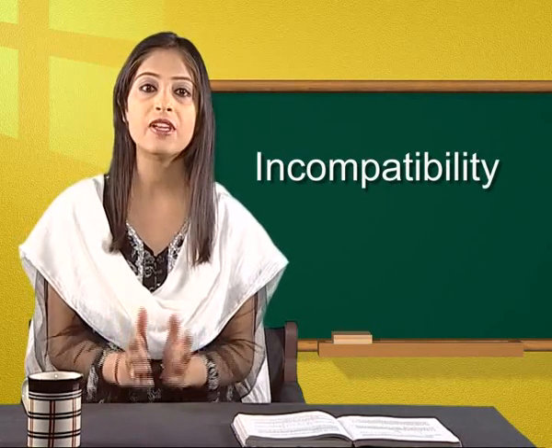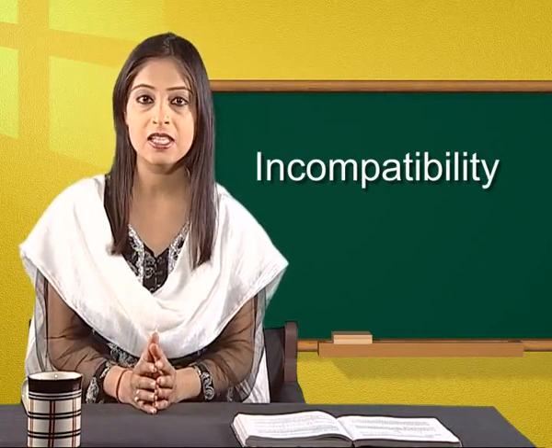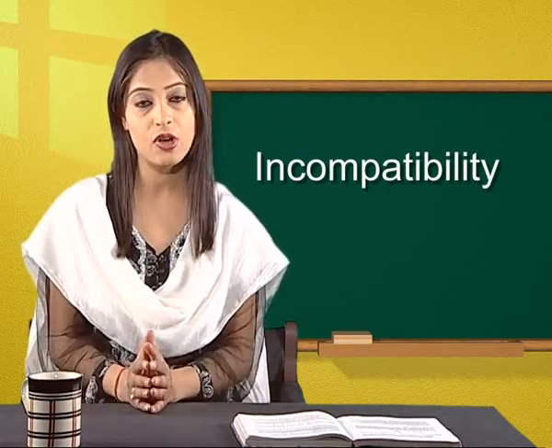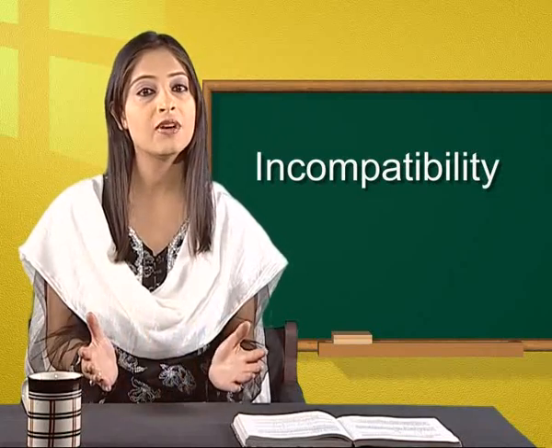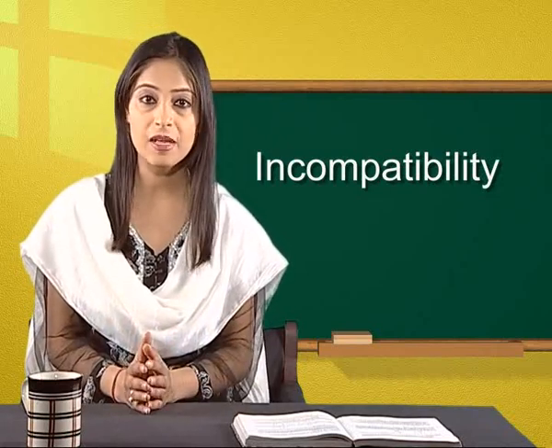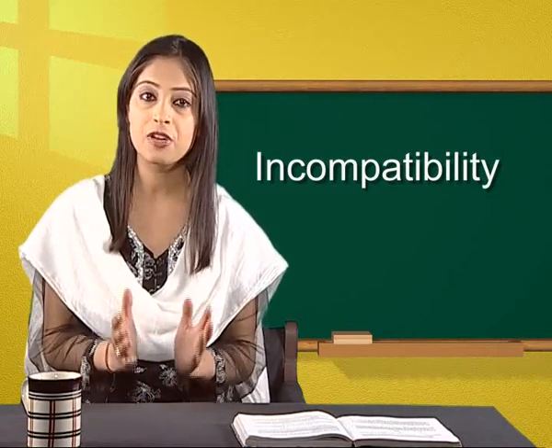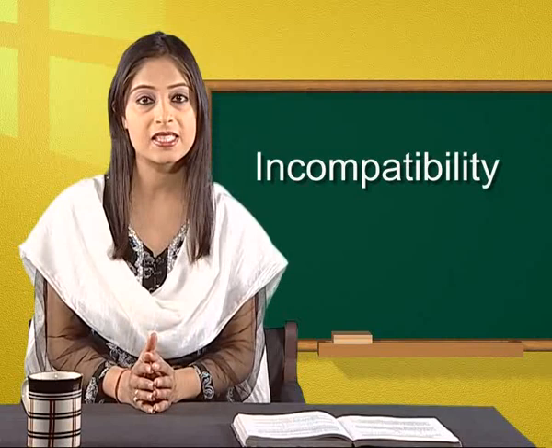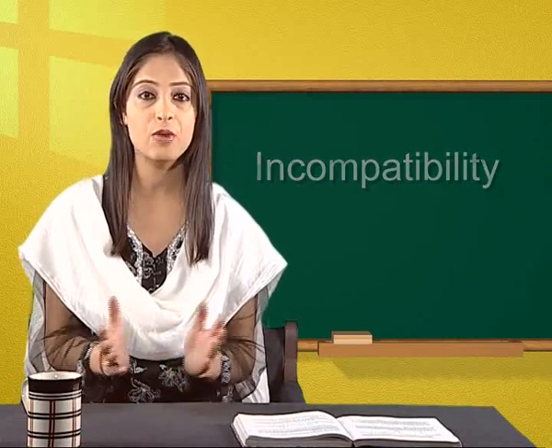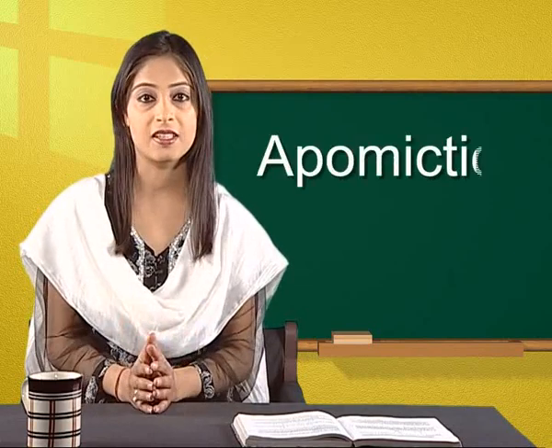Now, whenever we talk about incompatibility, the other special modes of reproduction which are covered under the term Apomixis come to our mind. A plant that reproduces by Apomixis or that has been produced by Apomixis is known as apomictic.